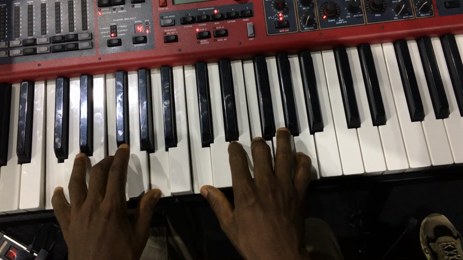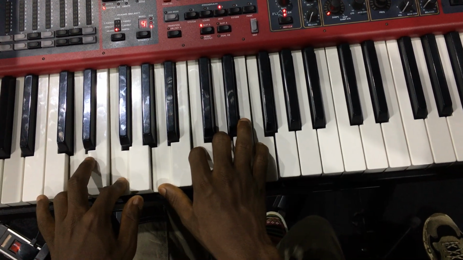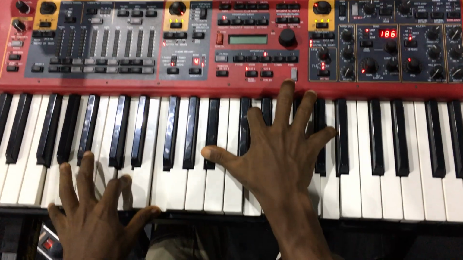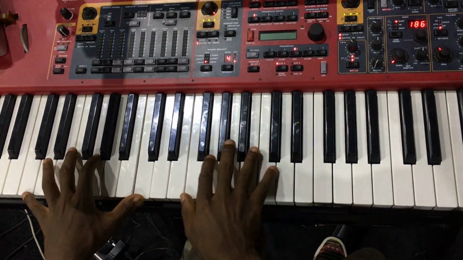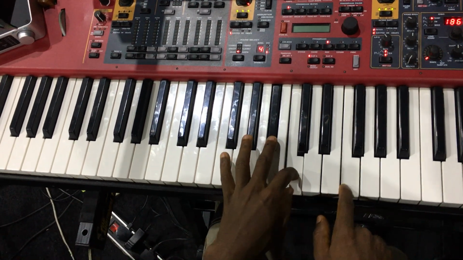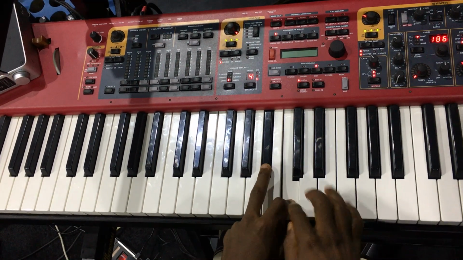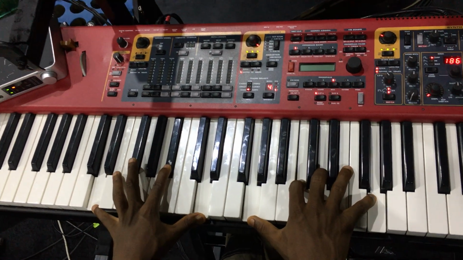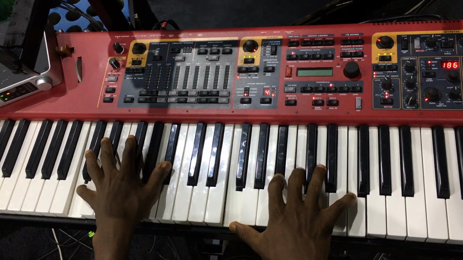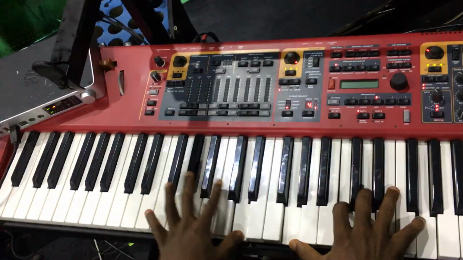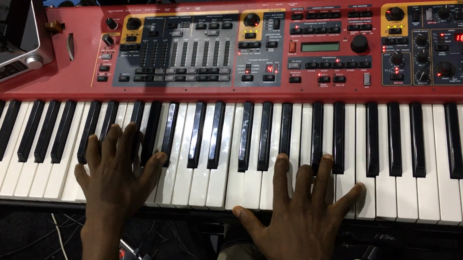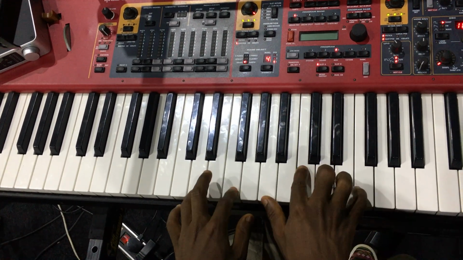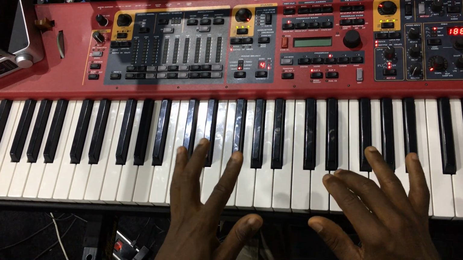"You deserve the glory and the honor." Now hear this chord. It's a B flat sus2 over the 5. Sounds amazing. Sounds good. So most of the time you don't need too many chords.